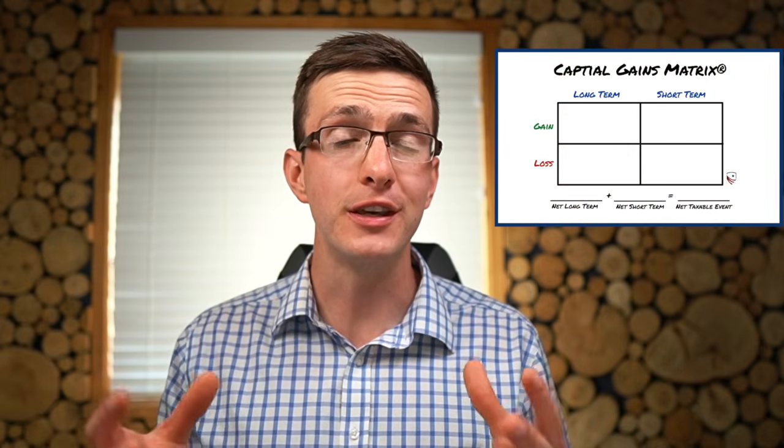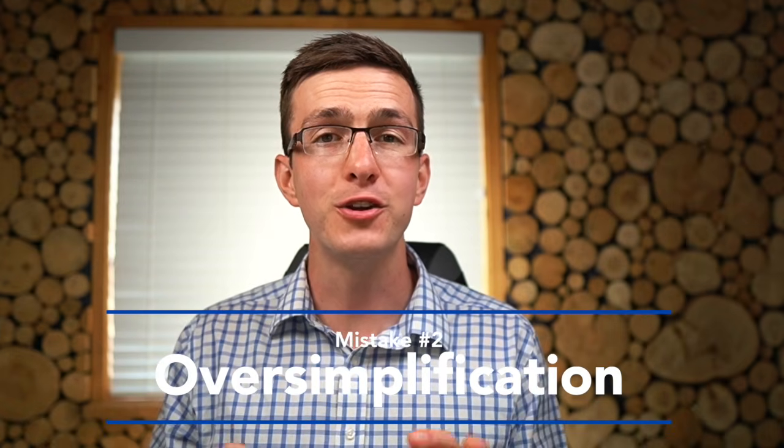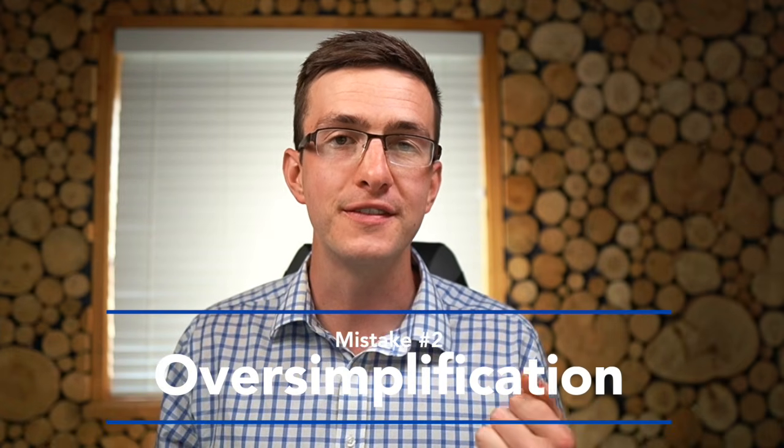Now that we understand this capital gains matrix and we understand some of these offsetting rules, let's talk about some common mistakes that cause retirees to leak taxes from this taxable account. The second mistake we see is oversimplifying your taxable account. Now, I'm a big fan of simplification, but not when simplicity costs you.